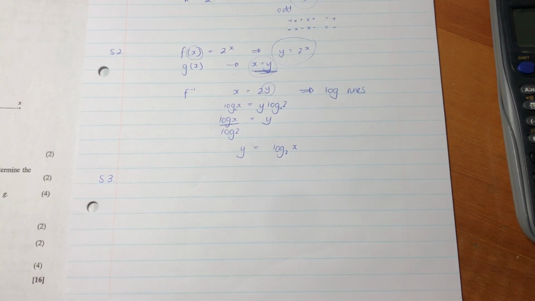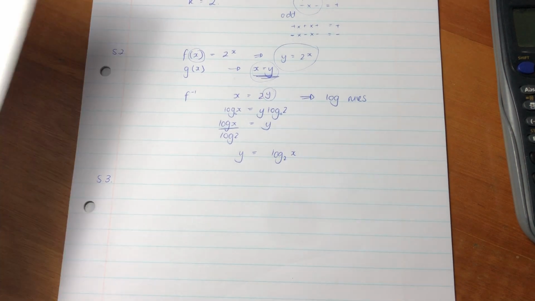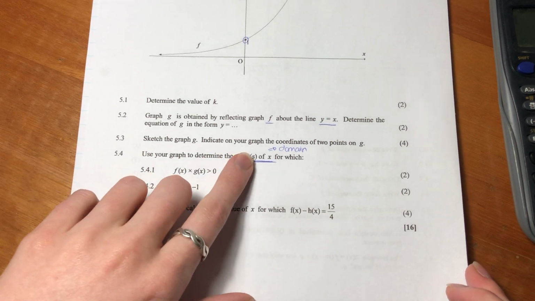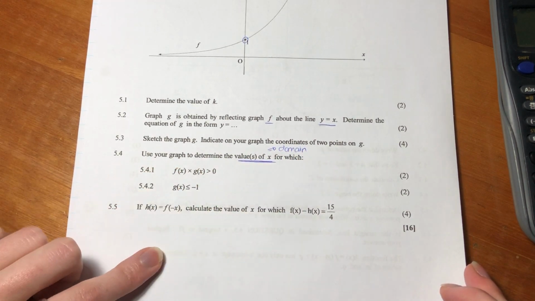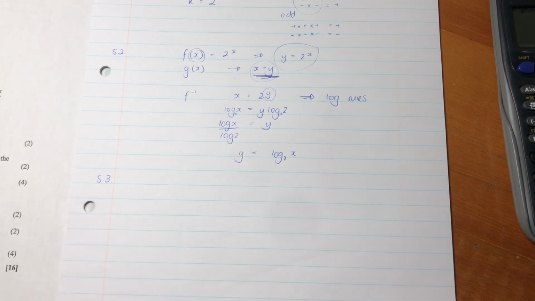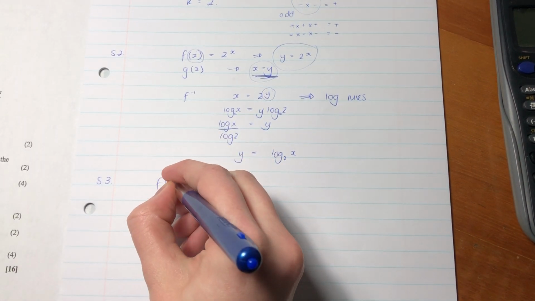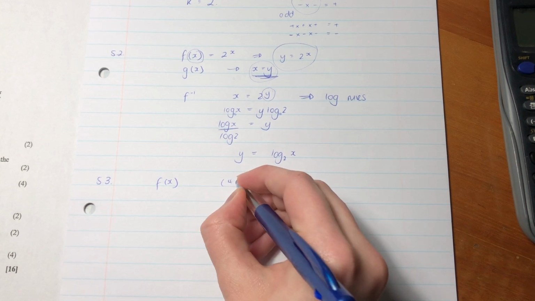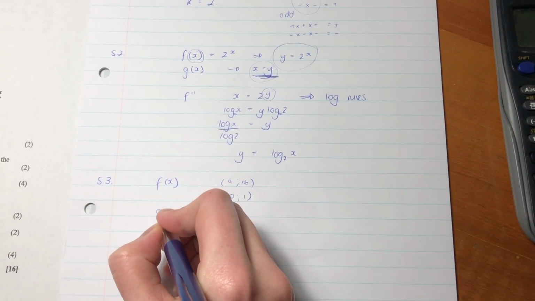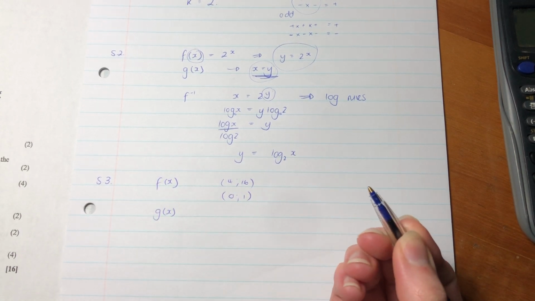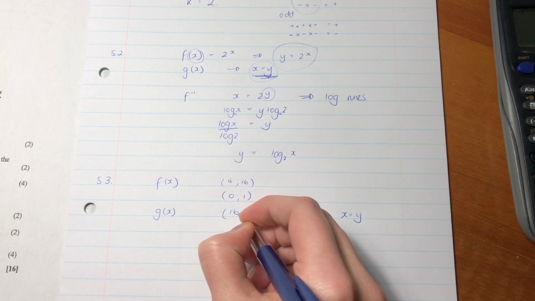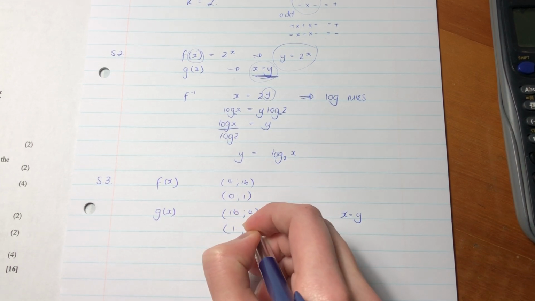So 5.3 says, let me just show you what I'm reading. It says, sketch the graph G. Indicate on your graph the coordinates of 2 points on G. What's important here, before you do any sketching, is to look at the points we have on f of x. We have 4 and 16, and we have 0 and 1. But all that happens with g of x is we've swapped our x and y's. So this just becomes 16 and 4 as a point, and 1 and 0.